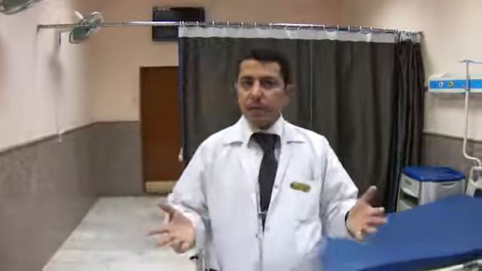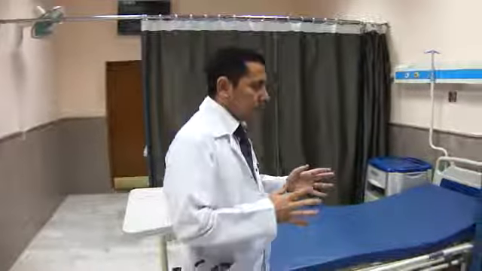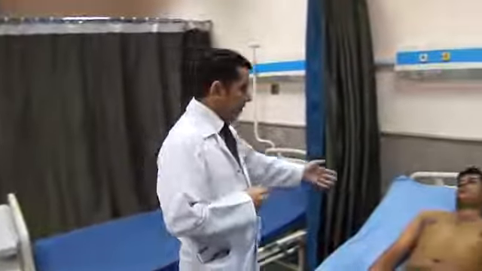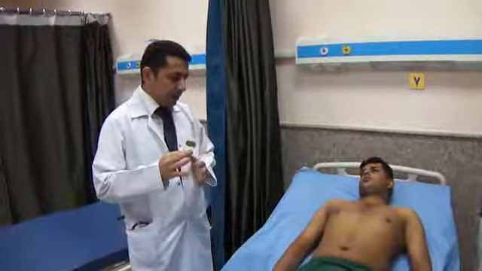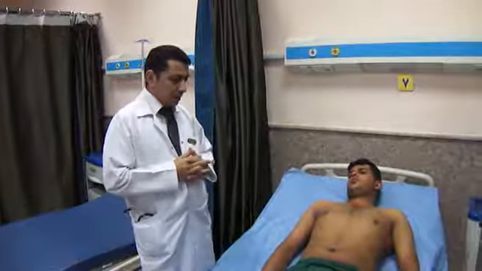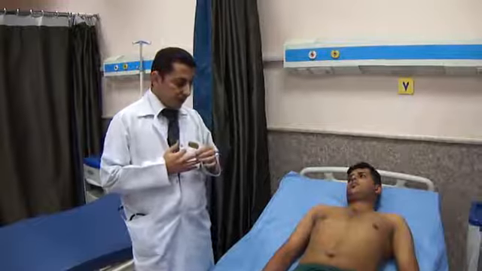Examination of the heart is a systemic examination, like the abdomen and the respiratory system. It consists of inspection, palpation, auscultation, and rarely percussion is performed for the precordium. As we will see now, first of all we have to elevate the head of the bed to 45 degrees, and we will perform these three steps, as I said: the inspection, palpation, and the auscultation.